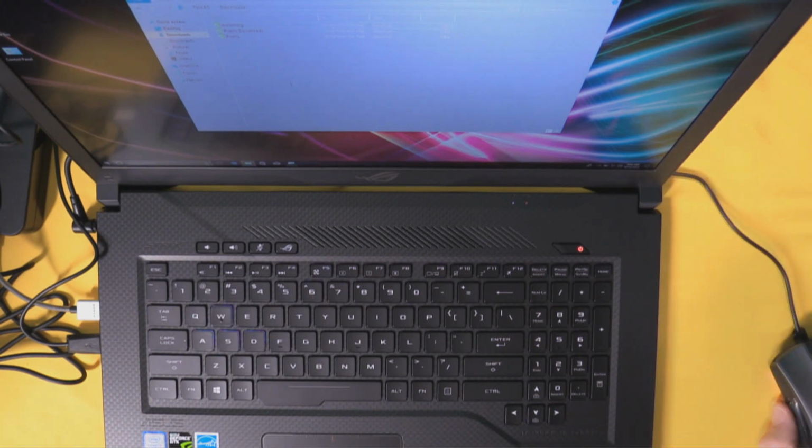Good looking screen, good looking keyboard. Functionality is great. The lights we'll get to. Priorities. From my perspective, networking is a priority. All simple and straightforward stuff.